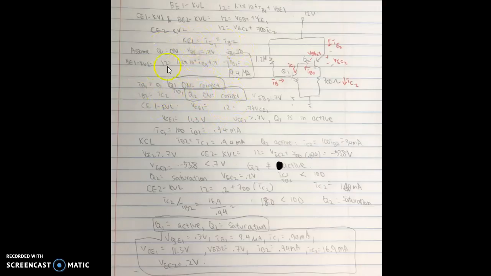And from this information, we acquire that IB2 is equal to IC1, which is greater than 0, and we also acquire the information that Q2 on is also correct. And from this we acquire that the voltage VEB2 is 0.7.